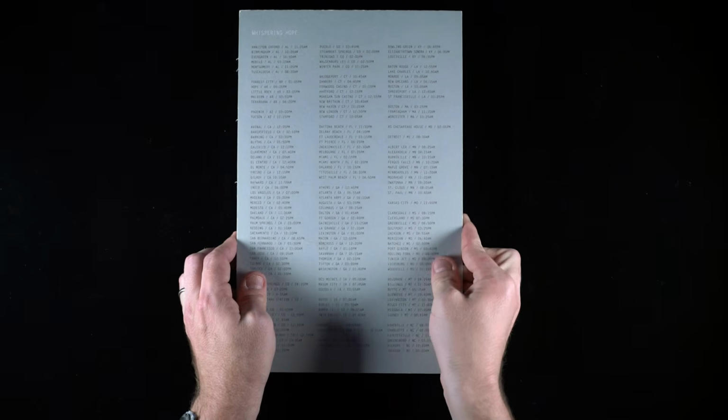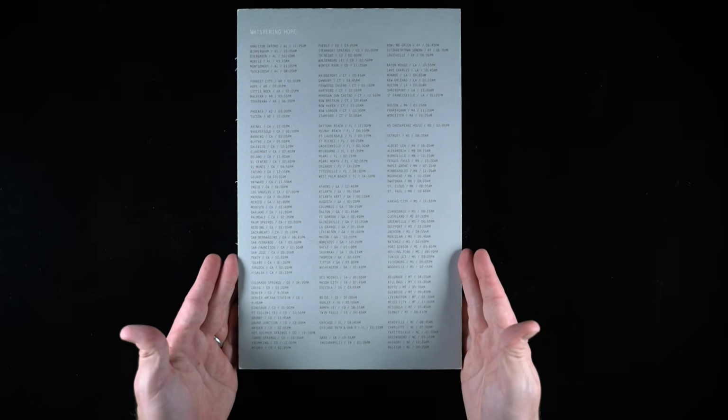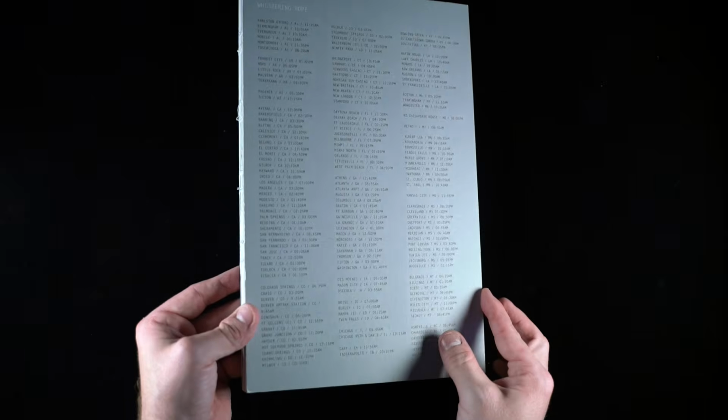I have another interesting example. This is Whispering Hope by Chikara Umihara. And what's cool about this book, this has a front and back board, but it actually doesn't have a cardboard exterior spine. So you get to see the binding directly. You see the individual signatures here, and you see the thread that binds them together at the spine.